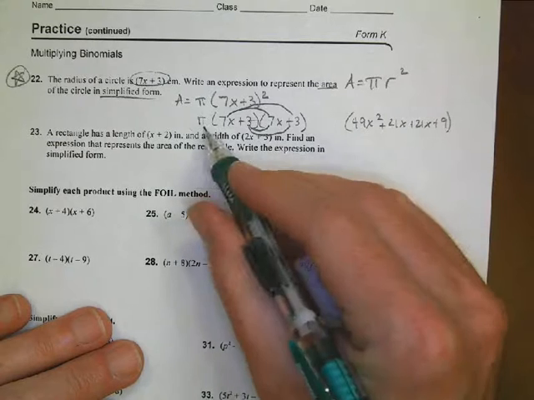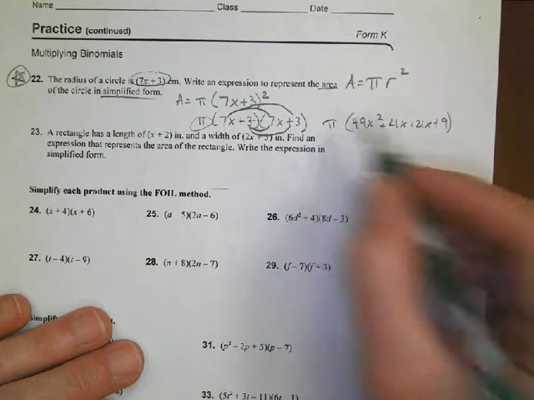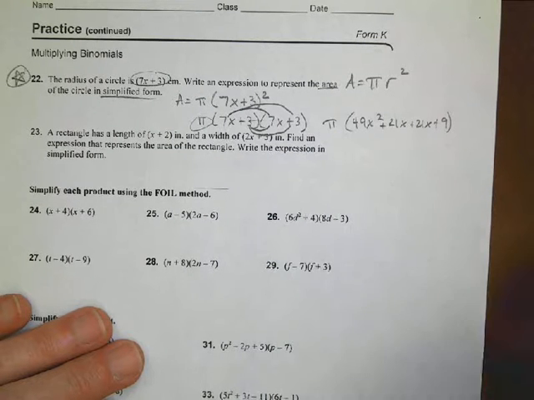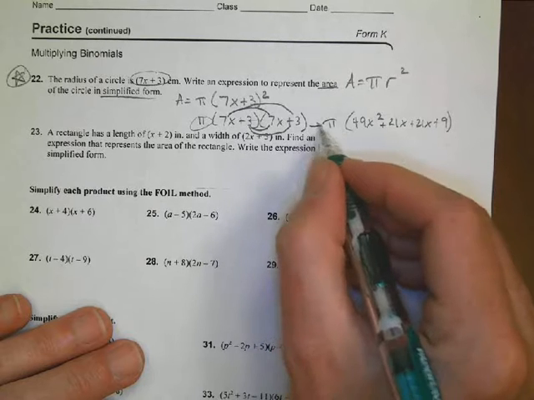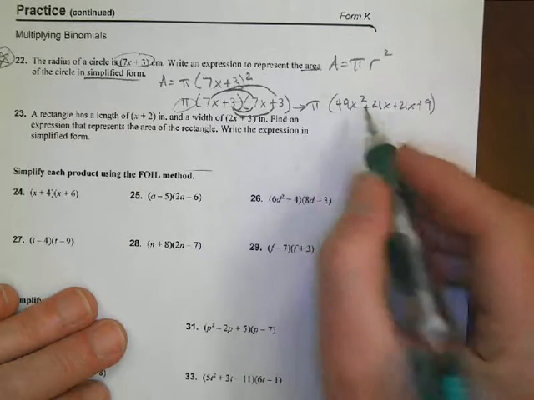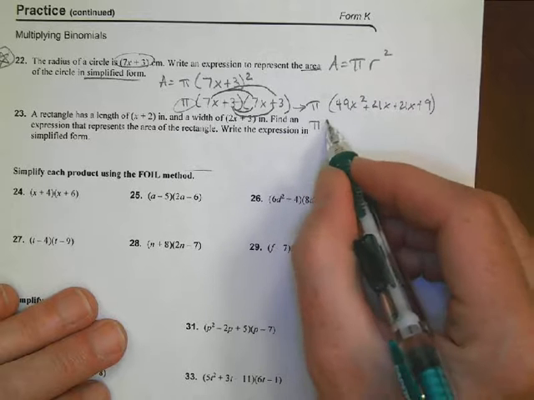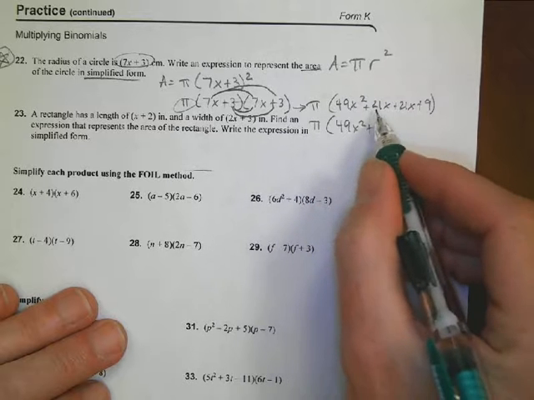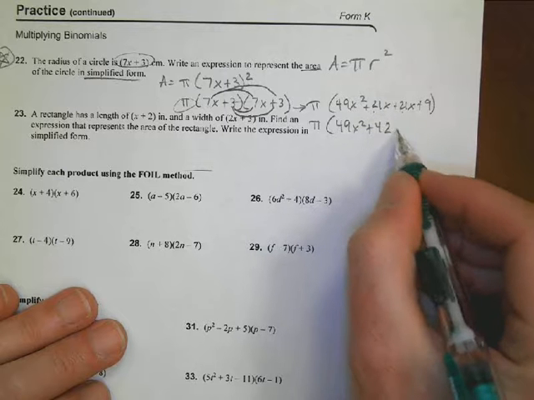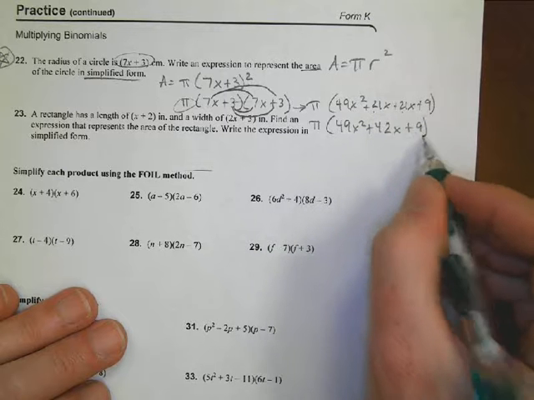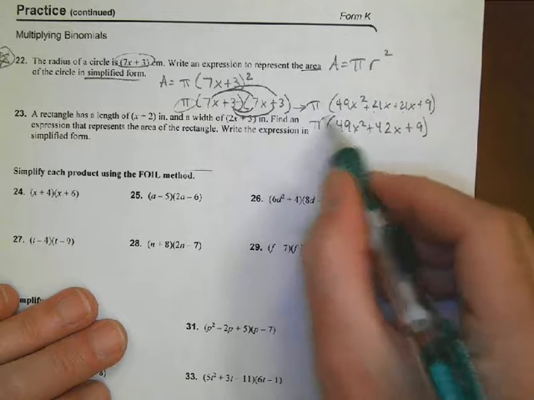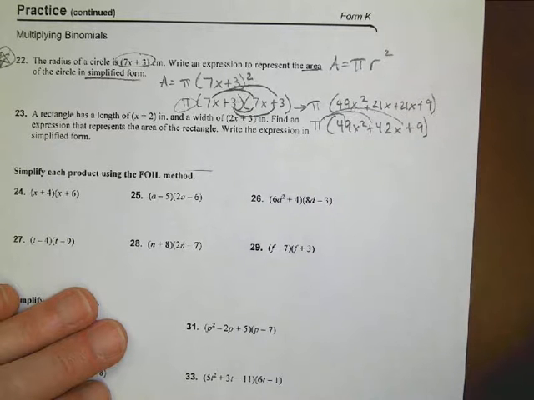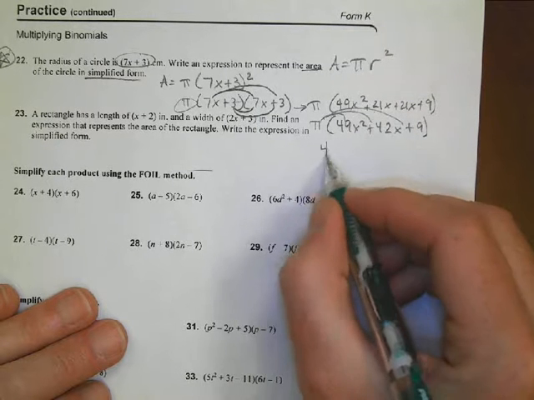Now that whole thing is still in parentheses because I still have the pi on the outside that has to go with everything else. Okay, this is me moving it over here. So now I'm going to combine my like terms. So pi times 49x squared plus 21 plus 21 is 42x plus 9. And now what's left to do is to distribute my pi to each of those terms.